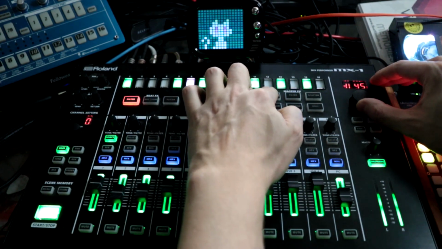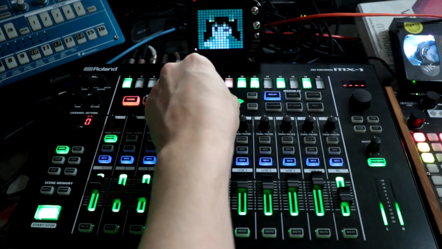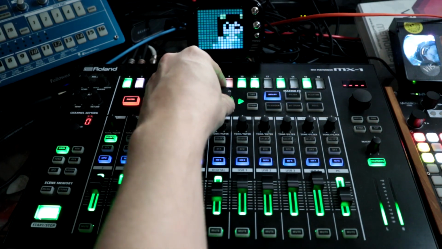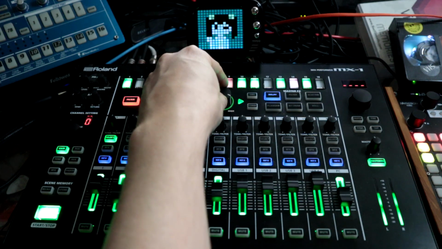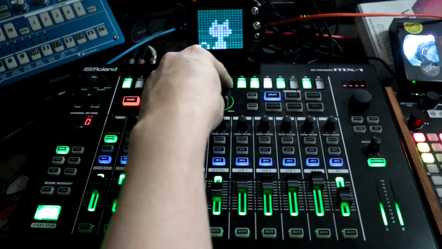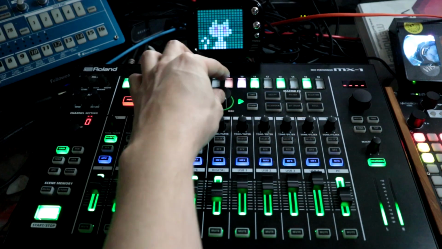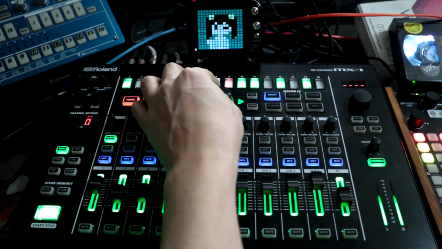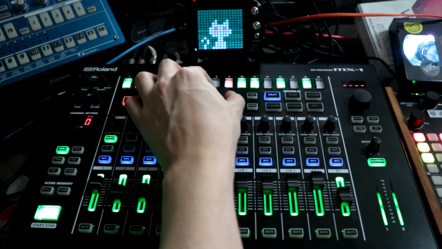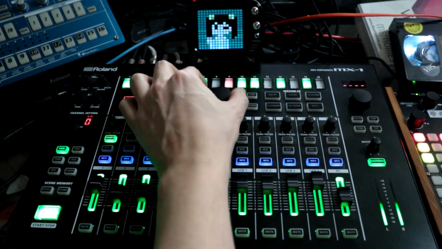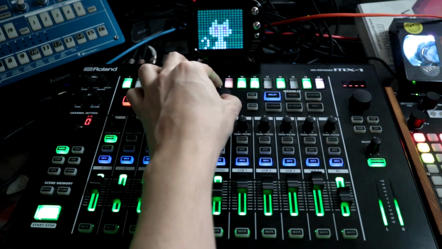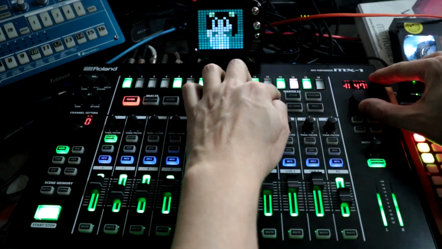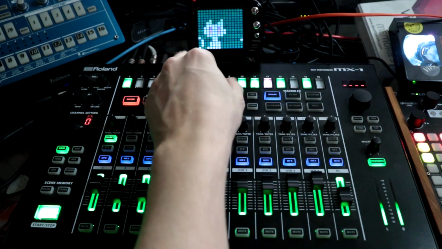Let's go to the next, which is room. This is a reverb. Time also is not affected by this. Next we have delay 7, which is hall.